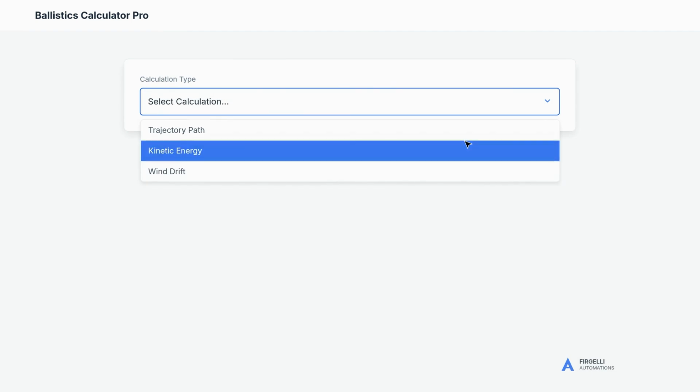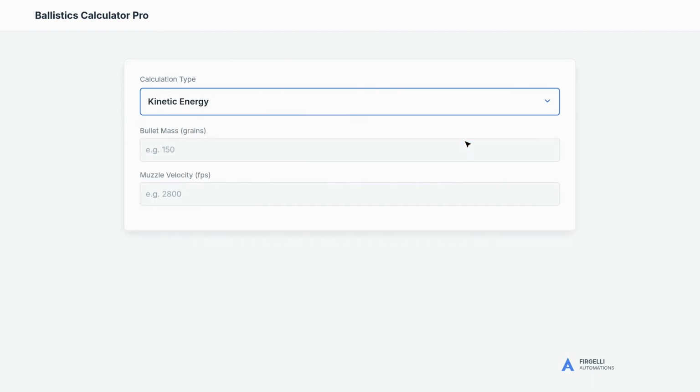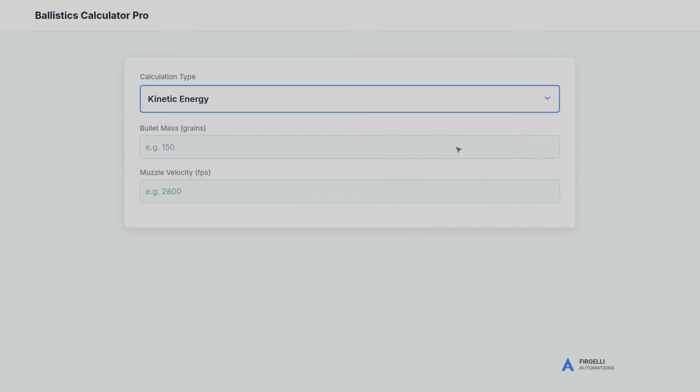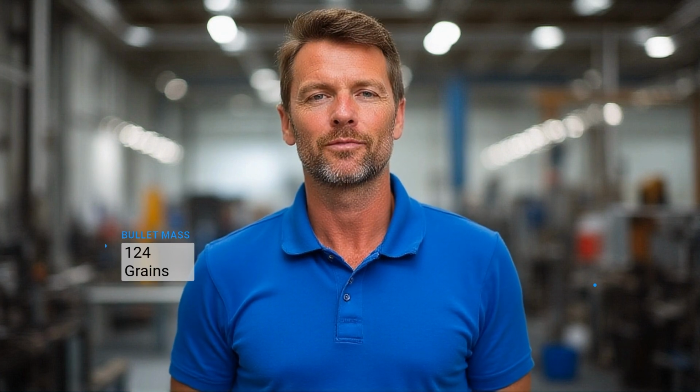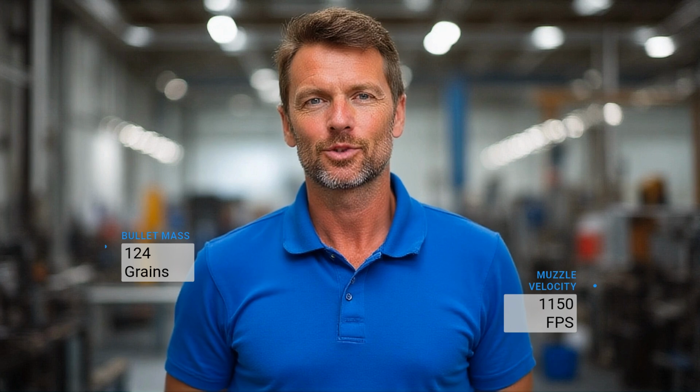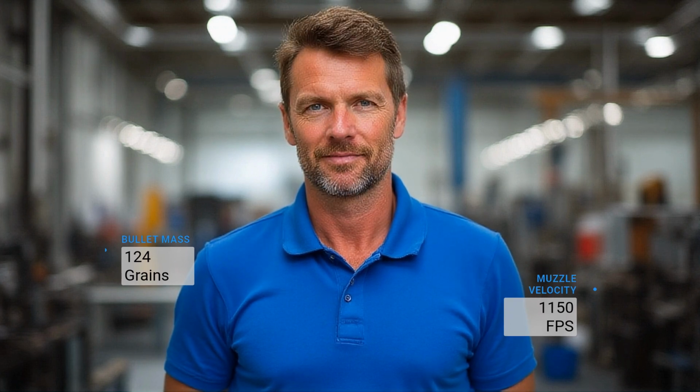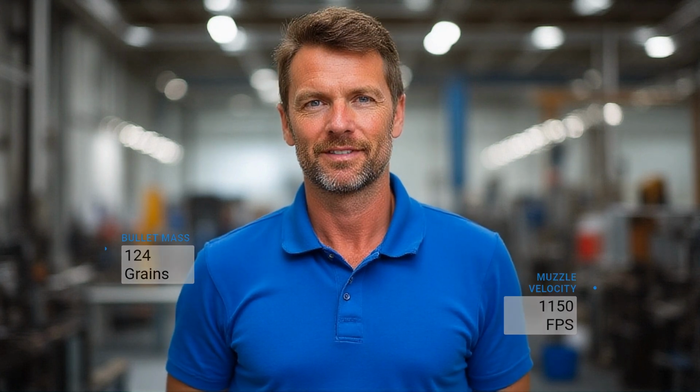Notice how the interface dynamically adjusts. We now see two input fields: bullet mass in grains and muzzle velocity in feet per second. Let's work through a practical example. For a standard 9mm cartridge, enter 124 into the bullet mass field. That's 124 grains. Next, enter 1,150 into the muzzle velocity field. That's 1,150 feet per second.